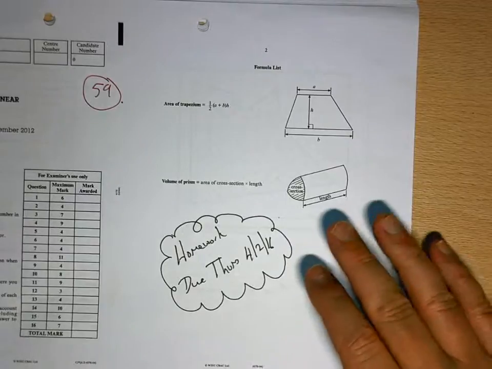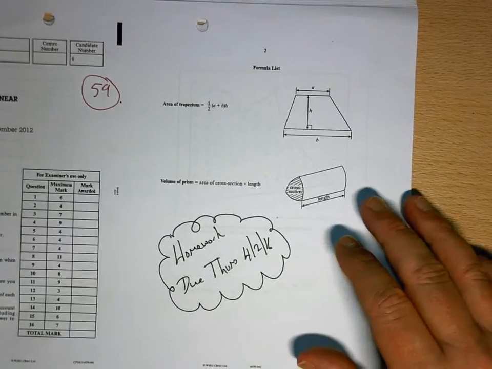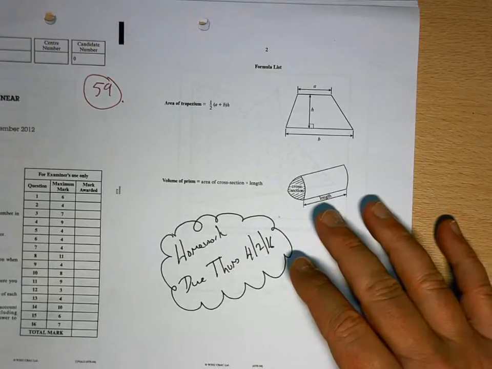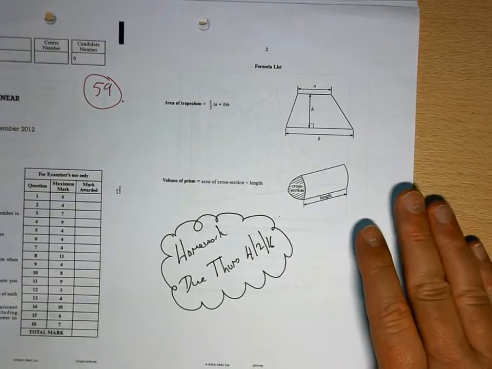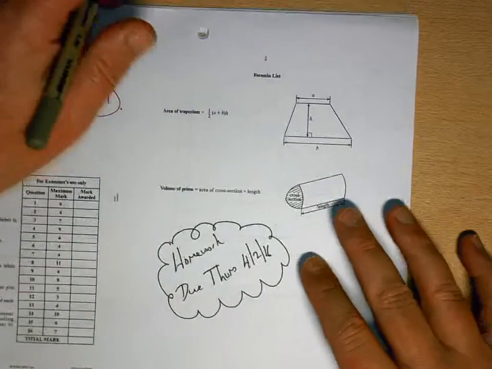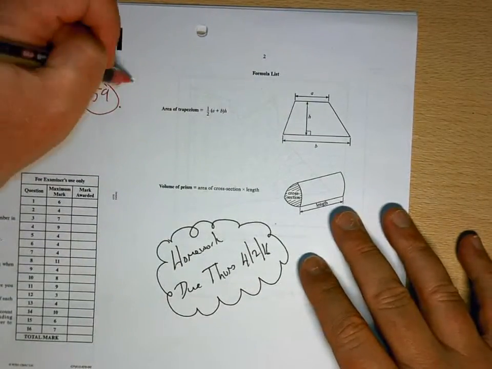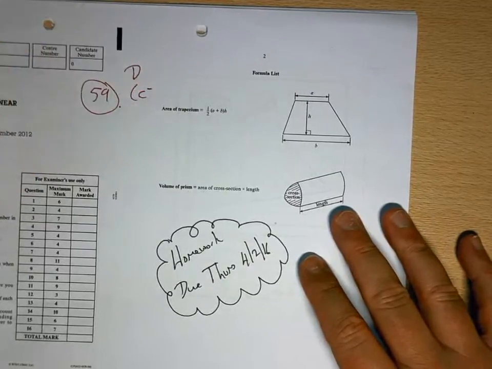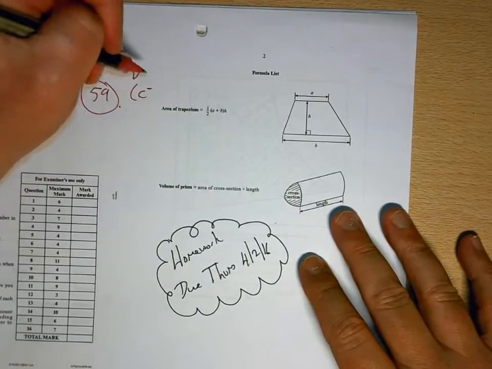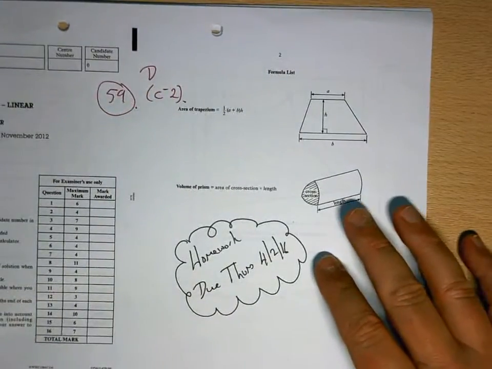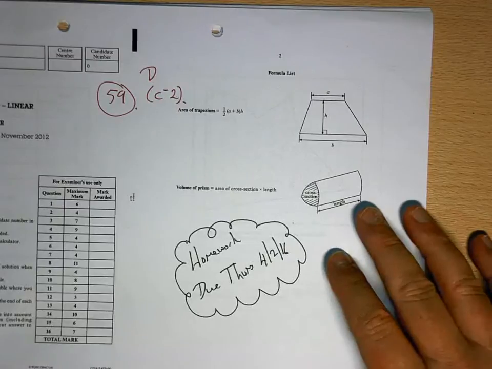Okay, actually on this November 12, 59 was possibly enough to get you a C, but I'm saying 61 is a safe C. So I'm going to say that that's a D, and I'm going to say that you are only 2 marks off a grade C. So that's a massive improvement on last week.